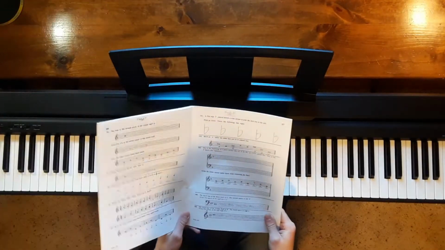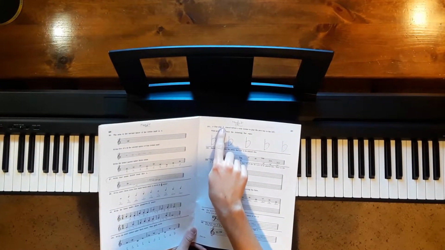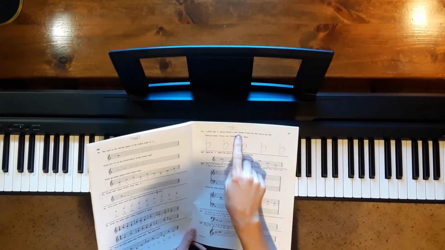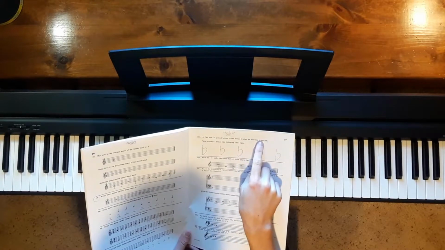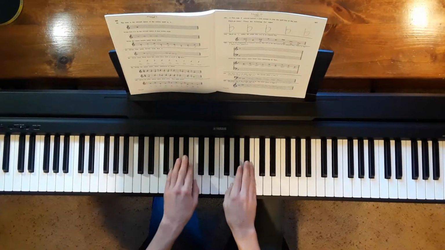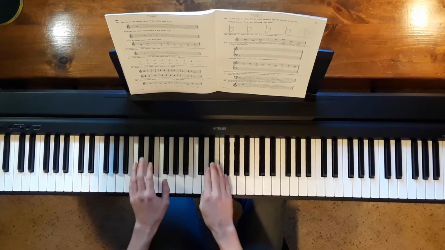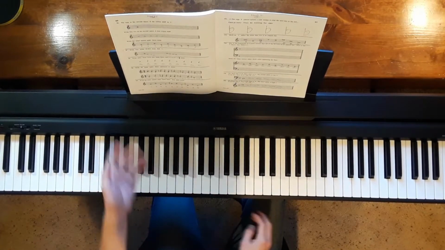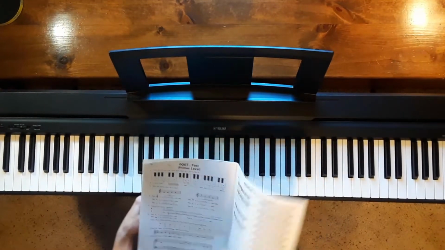Like a sharp, there's something called a flat sign, which looks kind of like a B. It's placed before a note to play the next key to the left. Flats go down. So we know this is B flat, A flat, G flat, E flat, D flat. And we talked about that in one of my earlier videos.